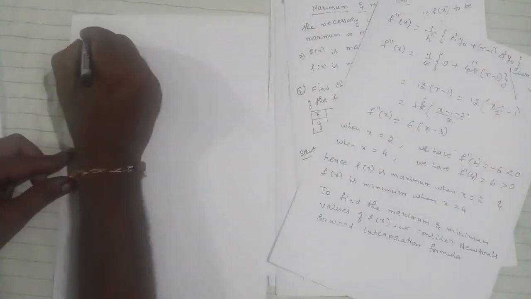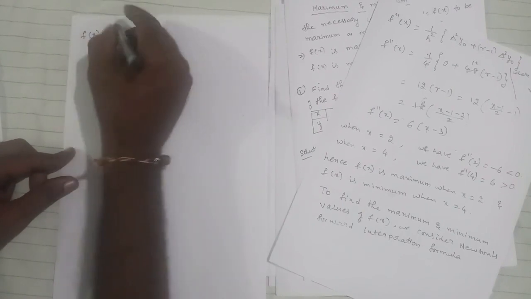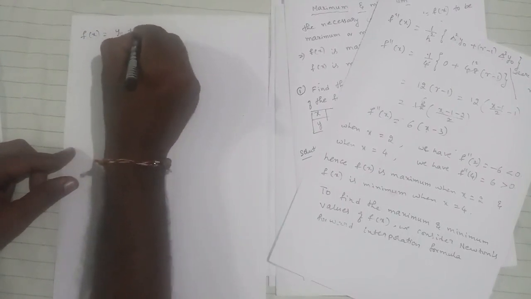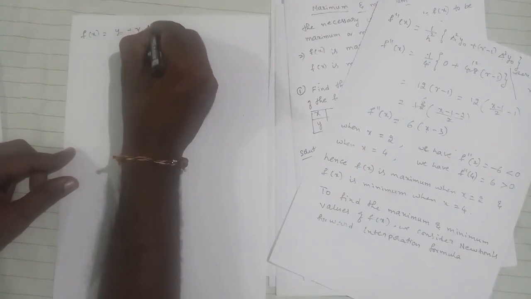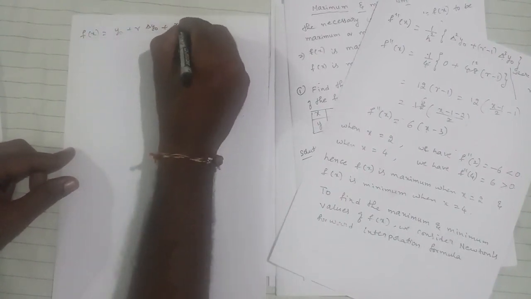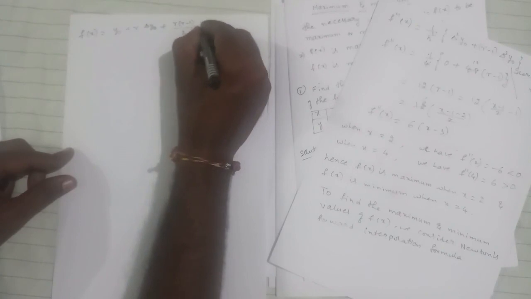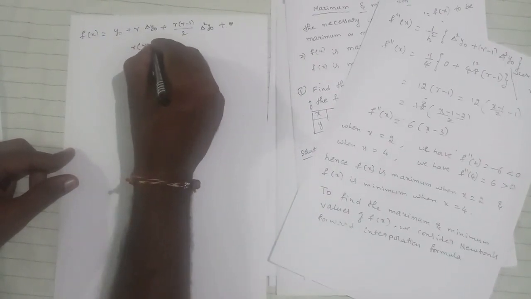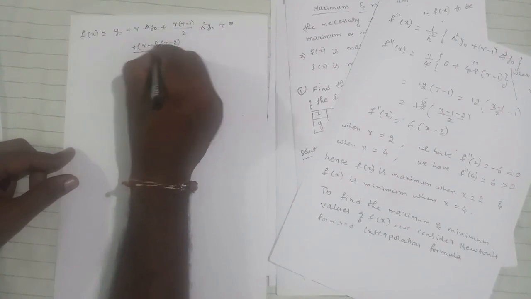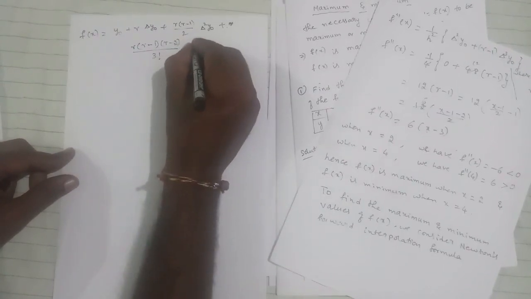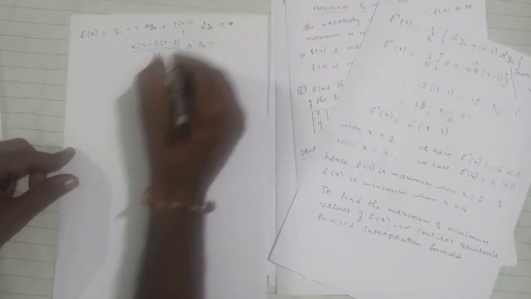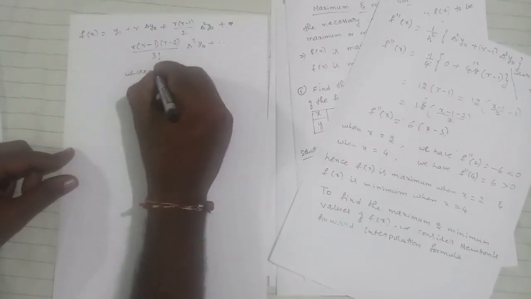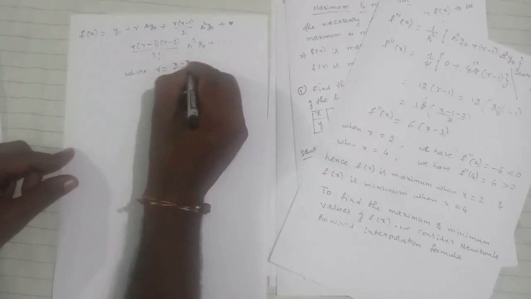Now consider here, what you get, f of x equals y naught plus r into delta y naught plus r into (r minus 1) divided by 2 into delta square y naught plus r into (r minus 1) into (r minus 2) divided by 3 factorial into delta cube y naught plus so on, where r equals (x minus x naught) divided by h.